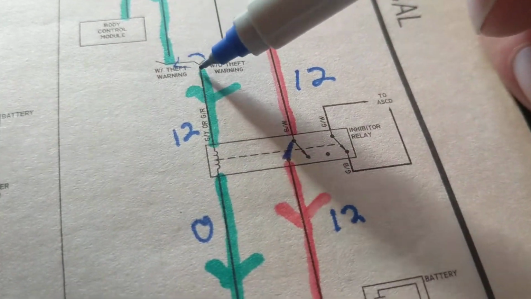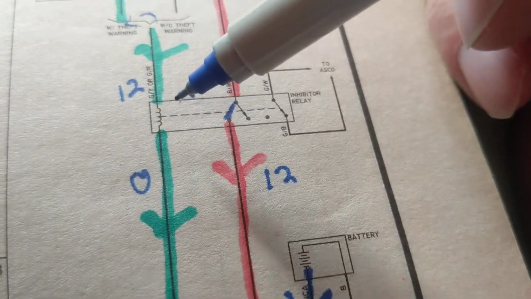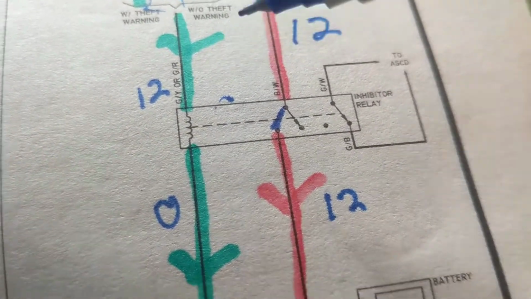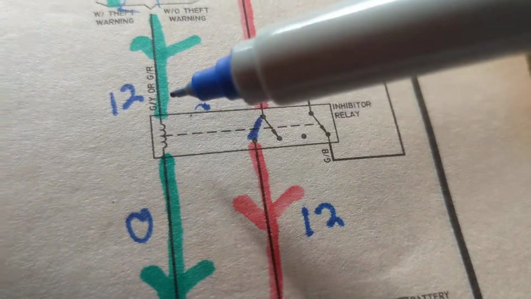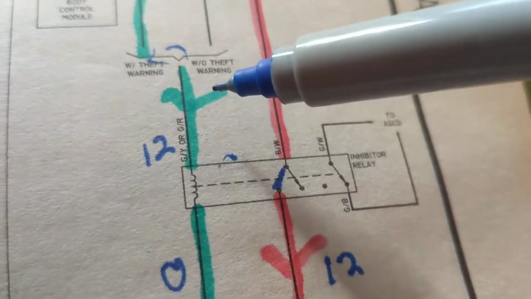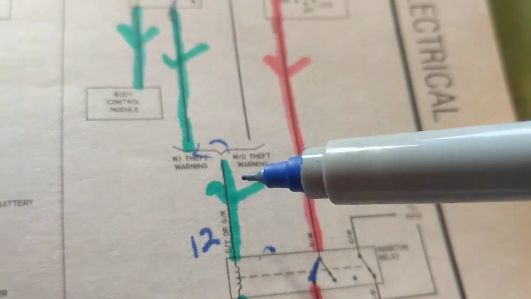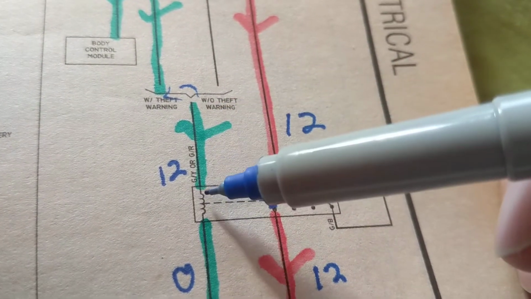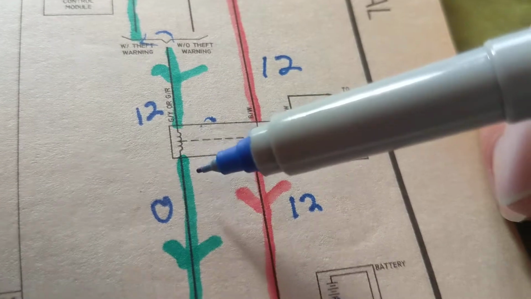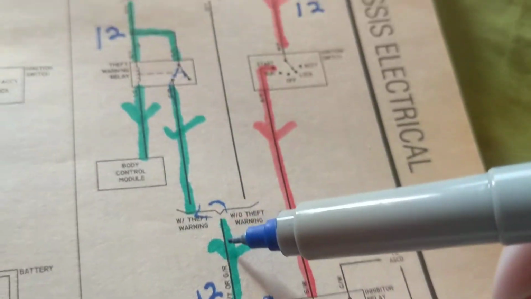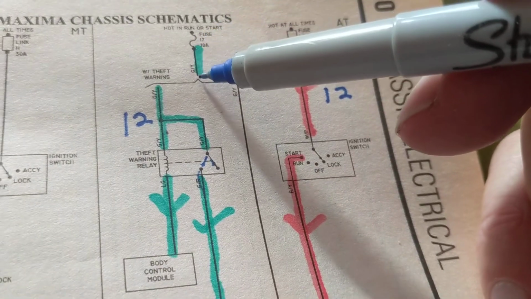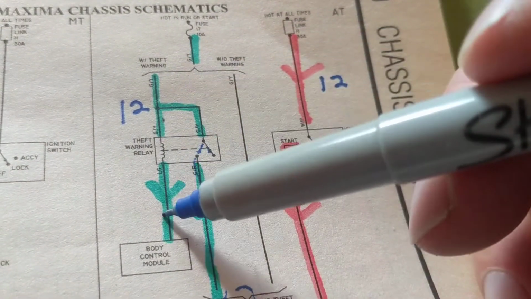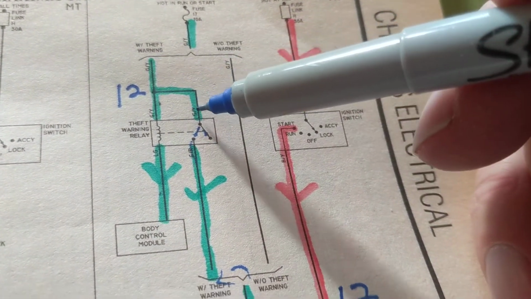Again, we come out this way. Again, same principle. What are we looking at? The relay again. Current needs to flow, right? So we have 12 volts over here. We said we need 12 volts and we need a ground. How did we get 12 volts here? Guess what? 12 volts here, 12 volts, still 12 volts.